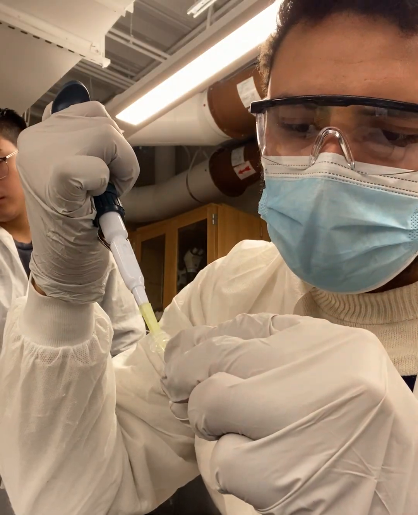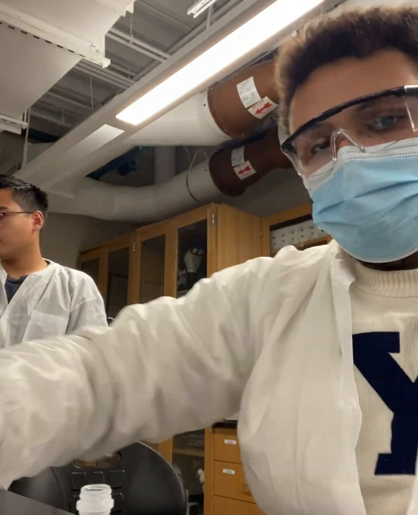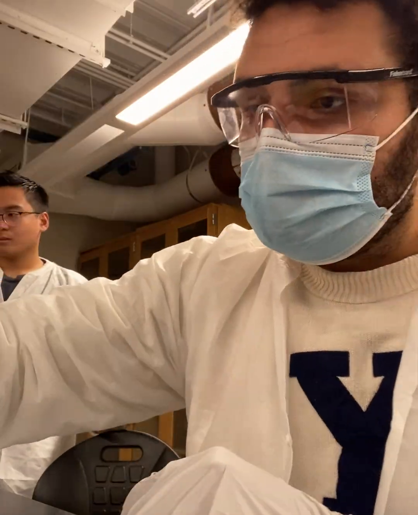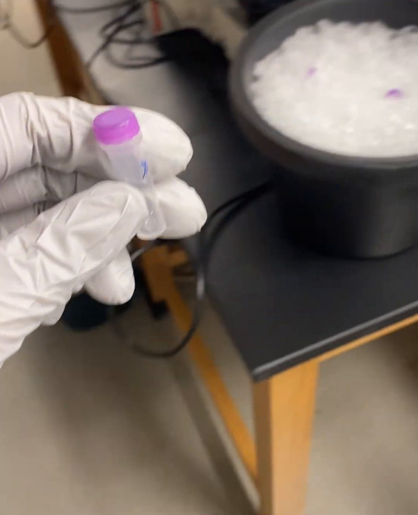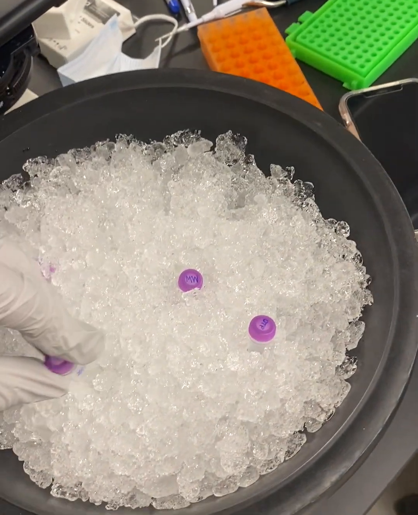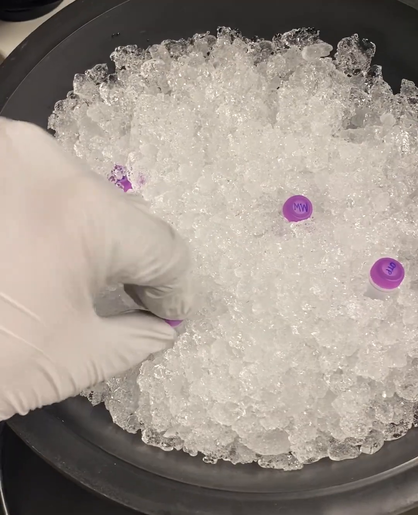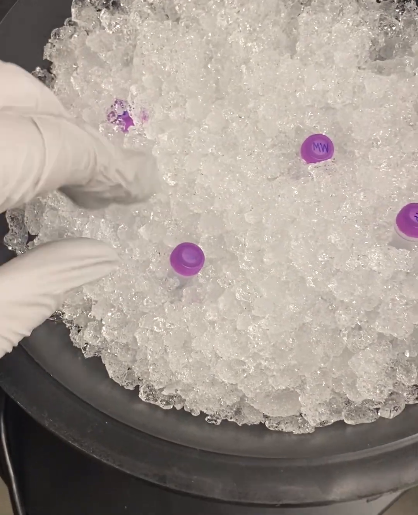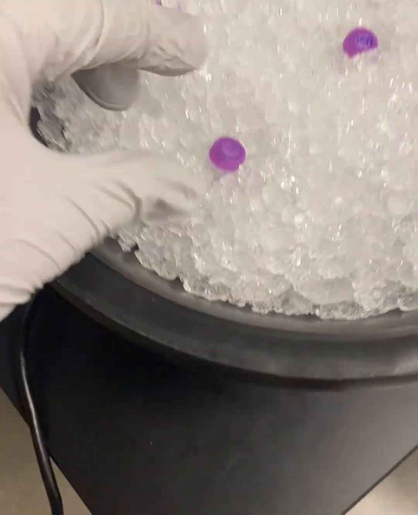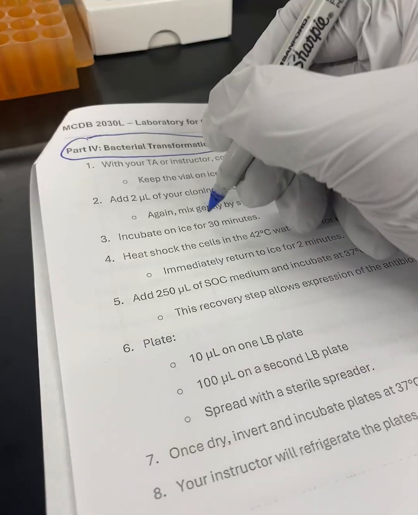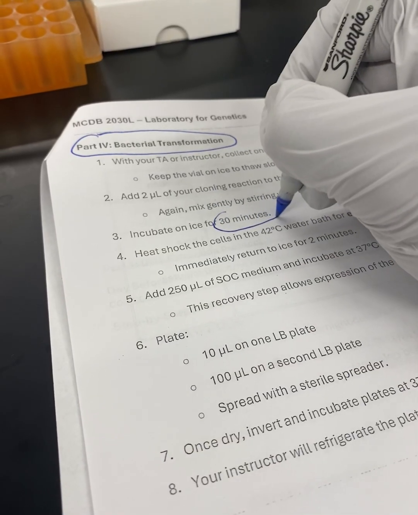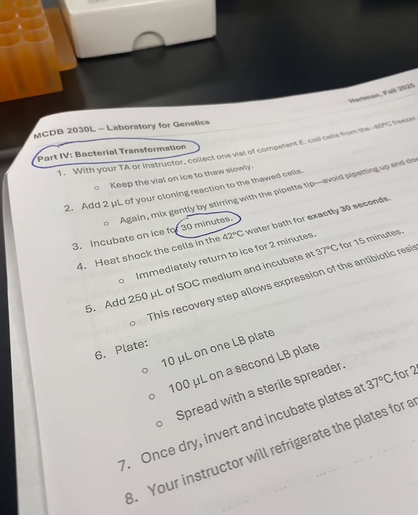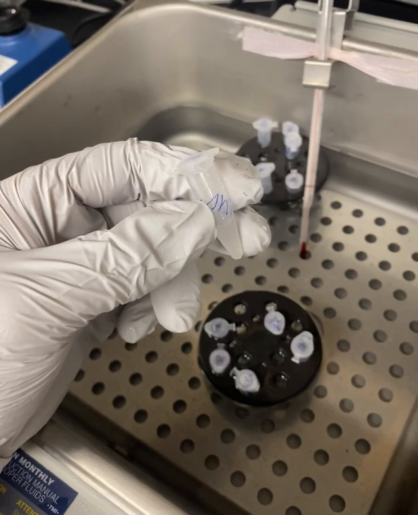Next, we perform the chemical transformation using TOP10 E. coli, using the calcium chloride heat shock method. These cells remain on ice for at least 10 minutes before use because the cold stabilizes their membrane and prepares them for DNA uptake. We add 2 microliters of our TOPO reaction directly into 50 microliters of ice-cold competent cells and flick gently to mix. The tube stays on ice for 30 minutes, allowing the plasmid DNA to associate with the chilled bacterial membrane.